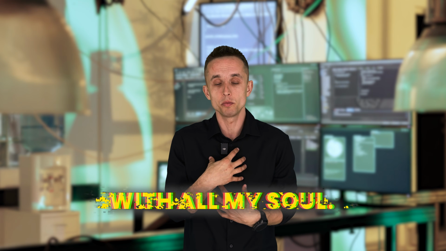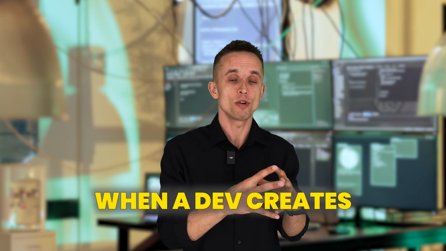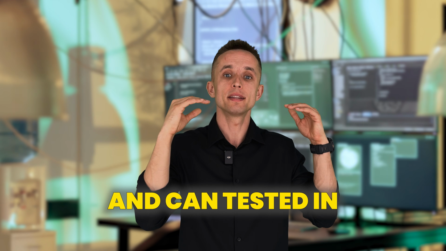And I kind of understand them with all my soul, unless I'm a QA engineer. And that kind of makes sense, right? You create something, you want it to be excellent, so you don't really want to test it thoroughly in order to find all of the possible issues. It's a different level when a dev creates the code and can test it in a professional way. So it's a different profession, it's a different mindset.